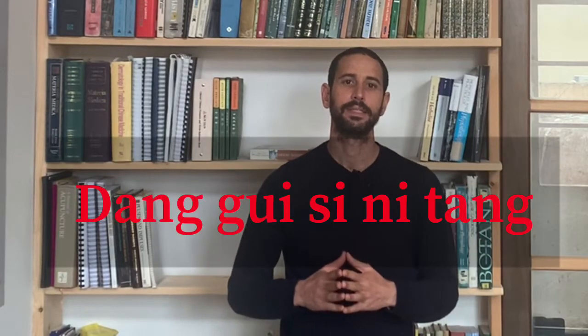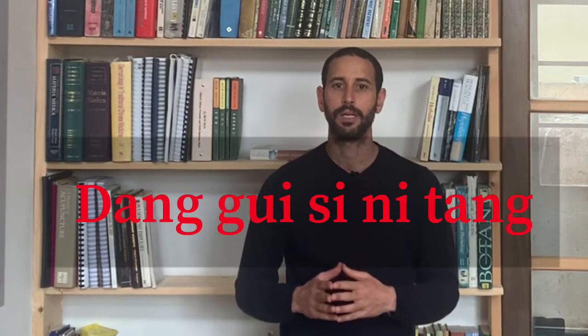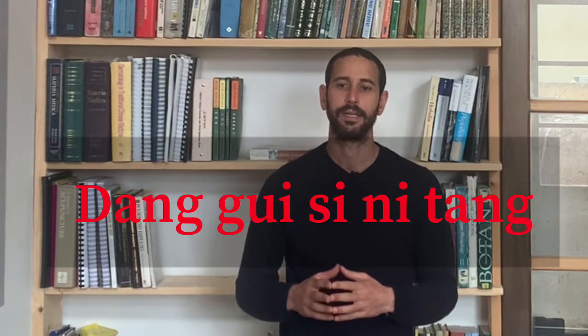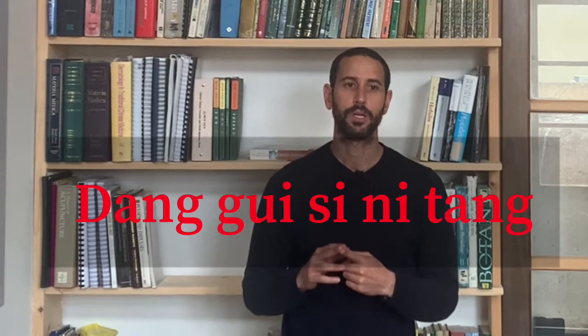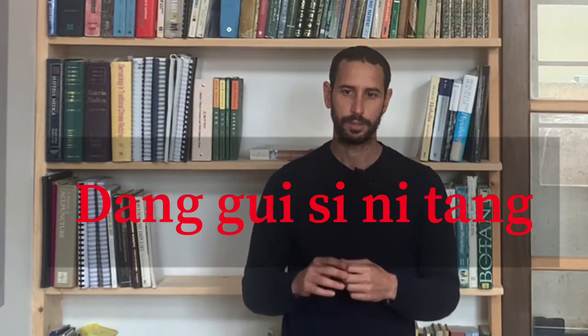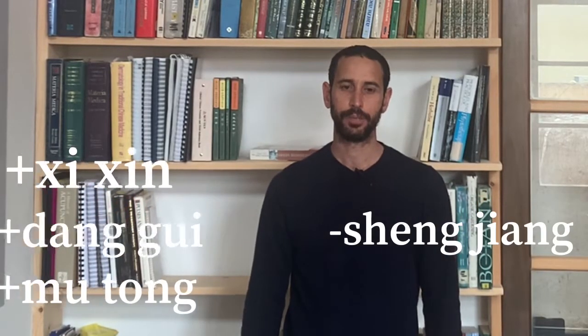The last variation I want to talk about is Danggui Sini Tang, which is a formula that is containing the same herbs as Guizi tang, but we are subtracting Shenjiang and we're adding Danggui and Xixin.